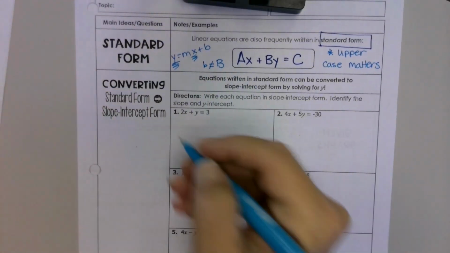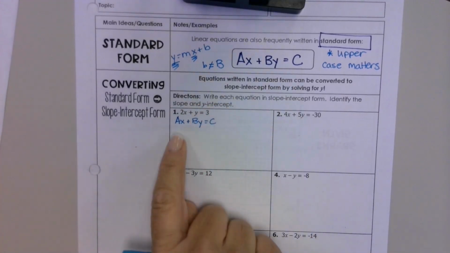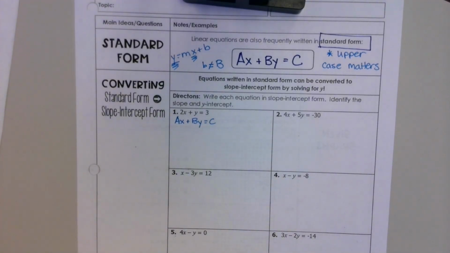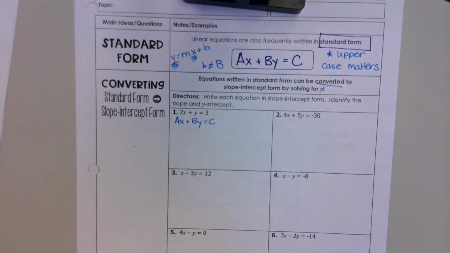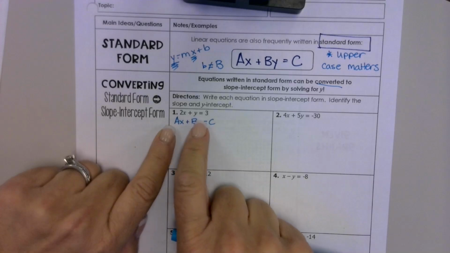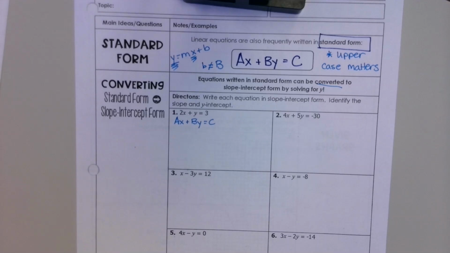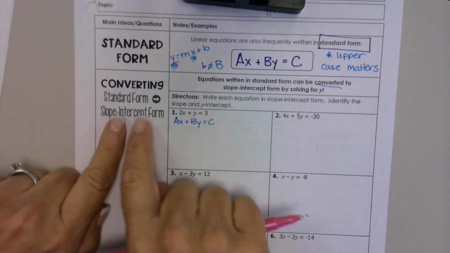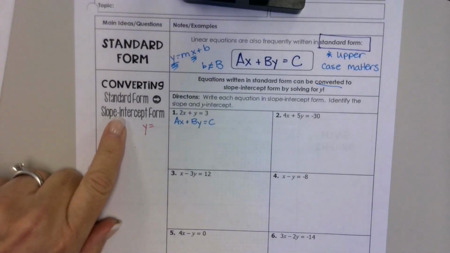So Ax plus By equals C. So this is in standard form, all right? So it's written in standard form, and we want to convert to slope-intercept form, solving for y. So if you remember last chapter, we had literal equations, and we had equations that looked funky like this, and we said solve for x, or solve for y, or solve for v, or solve for whatever variable we had. That's what we're doing right now. So if I'm going to solve these from standard form to slope-intercept form, I want it to be y equals. That's my goal. So I'm going to move everything else.